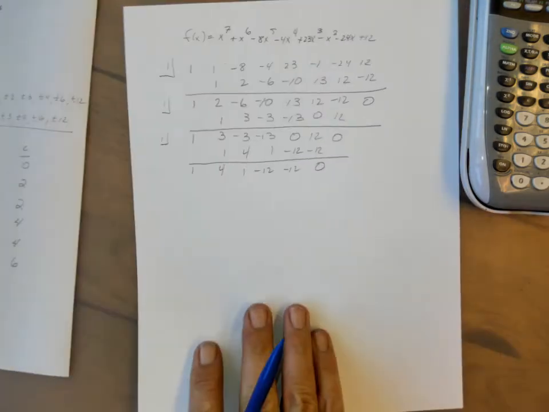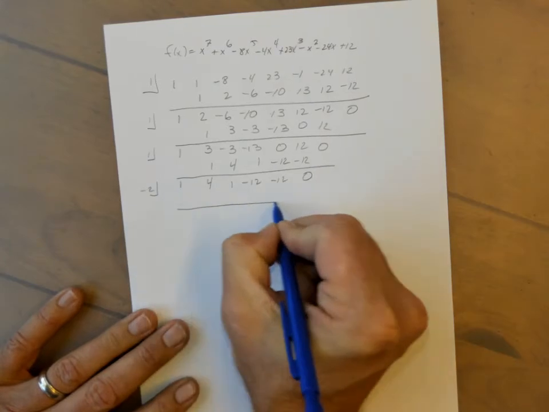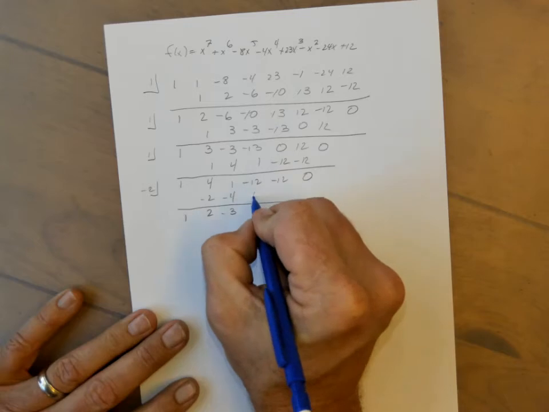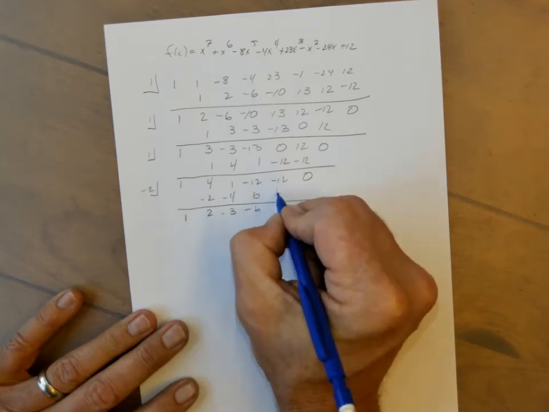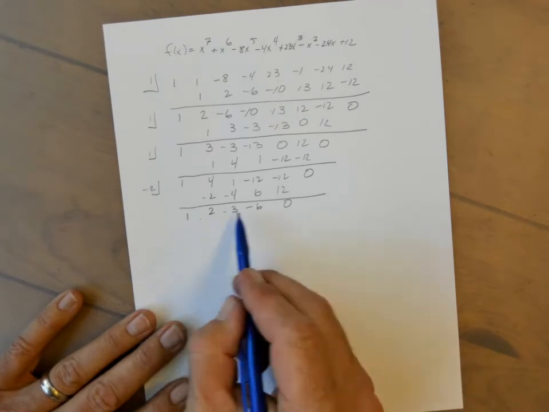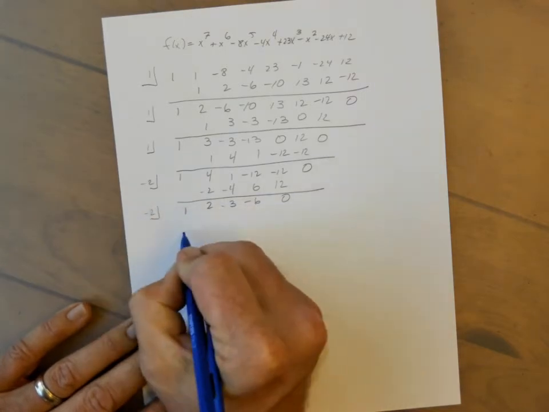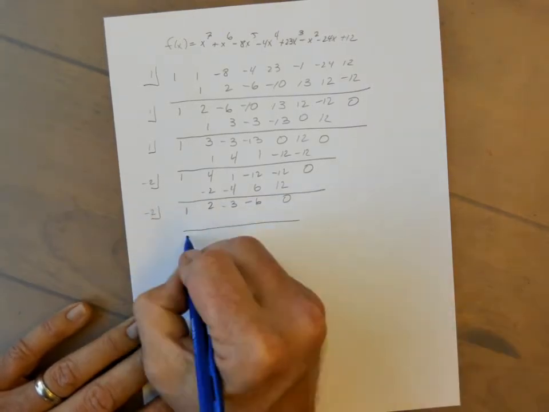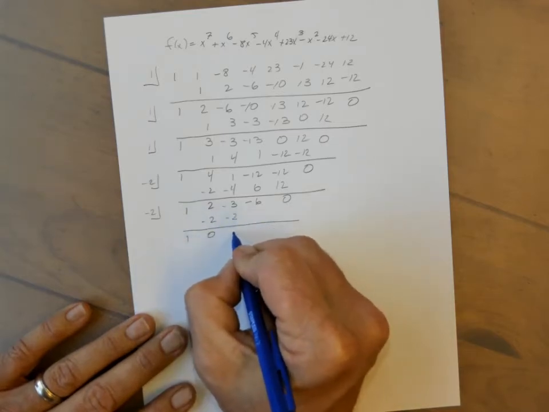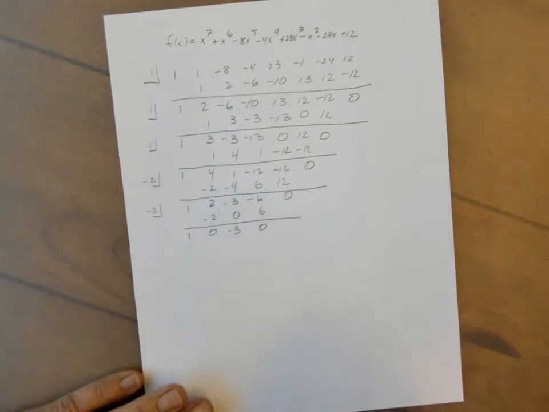So I'm going to confirm that over here with my synthetic division. So I'm going to do -2. So 1, -2, 2, -4, -3, 6, -6, 12, 0. Now, at this point, I actually feel like I can factor this. I see my pattern, but because I suspect -2 is another root, I'm just going to do negative 2 again. So 1, negative 2, 0. Negative 2 times 0, so negative 3, 6, 0.